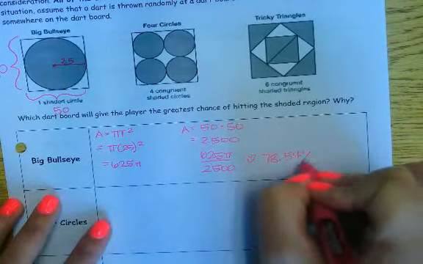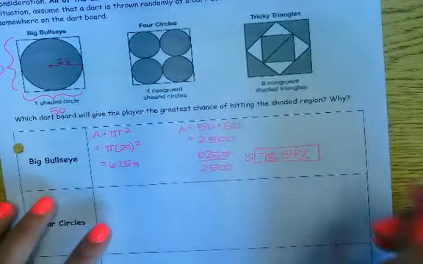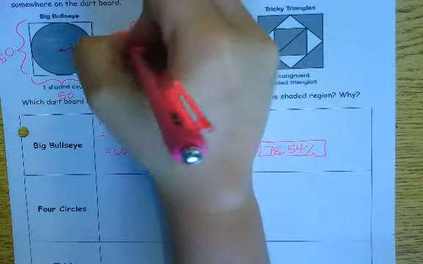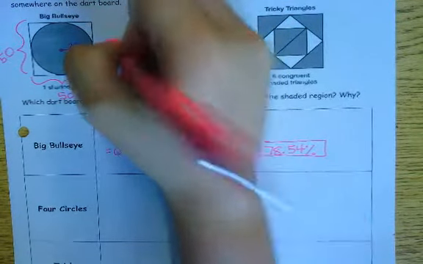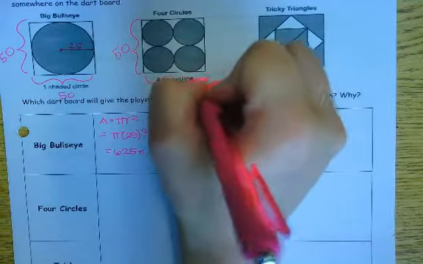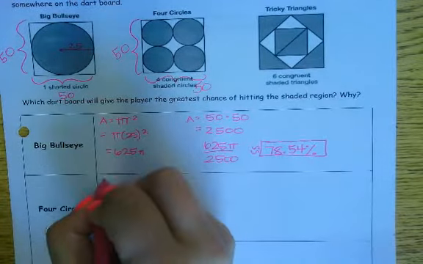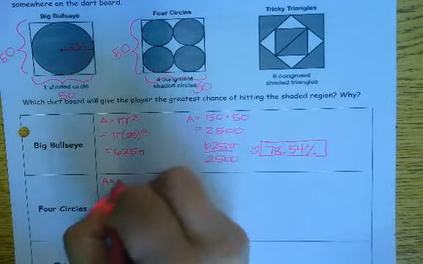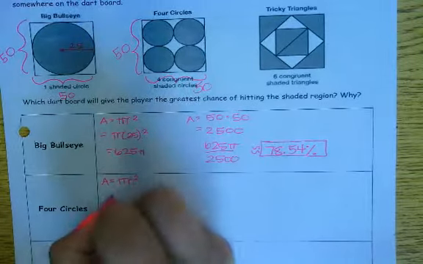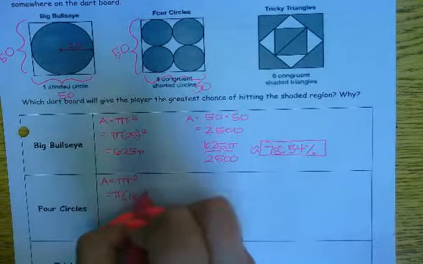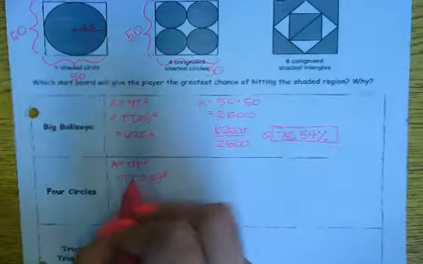Okay, let's look at your 4 congruent circles. Again we have a 50 by 50. Let's find the area of one circle and then we need to multiply by 4. What is the radius of just one of these circles? 12.5. Squared is what? 156.25 pi.